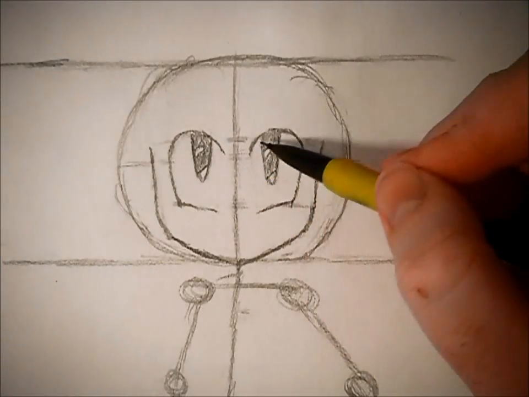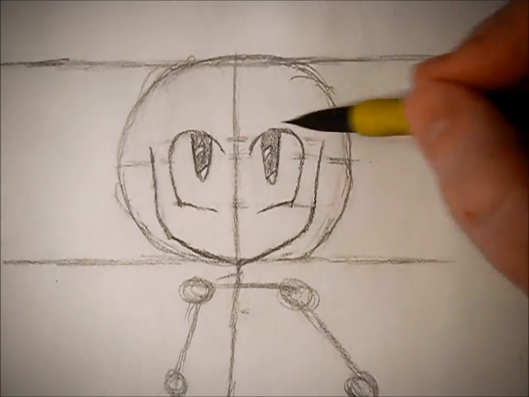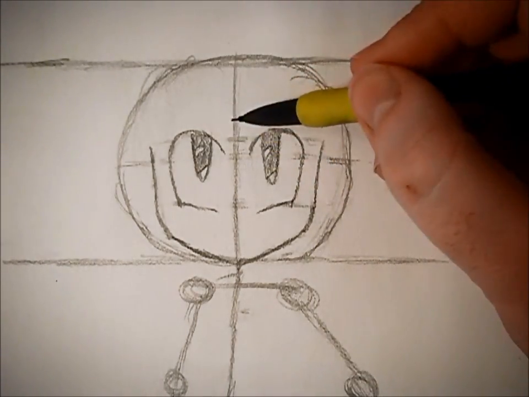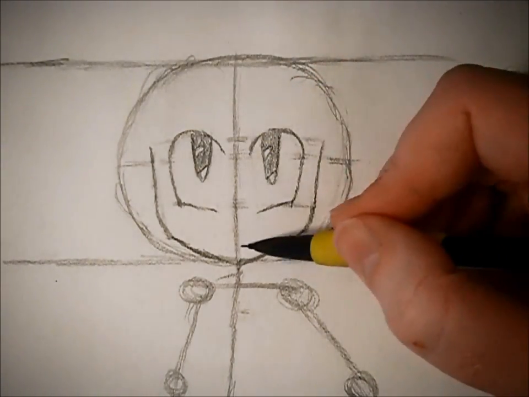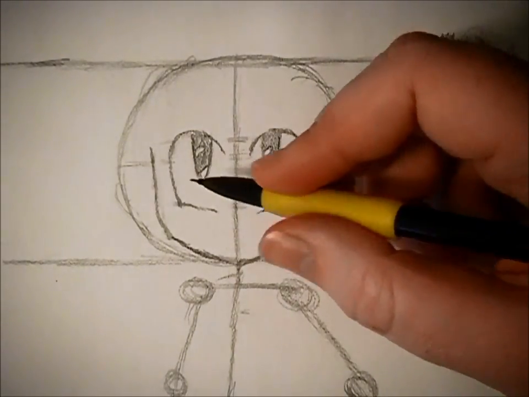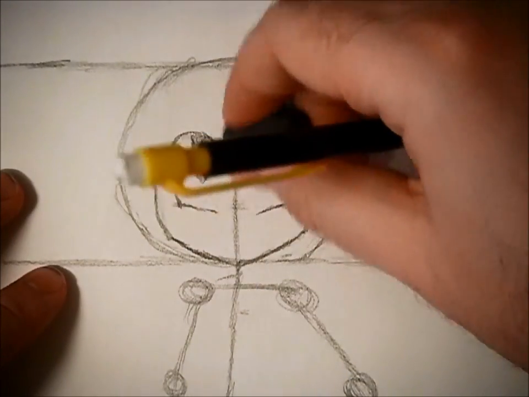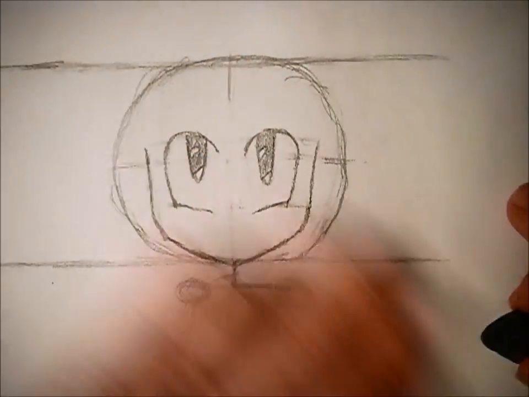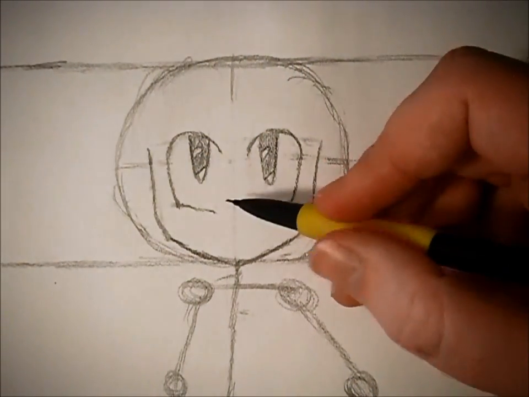Now we would draw eyebrows on Megaman, but Megaman actually has a helmet that's going to be taking over the majority of his face up here. So we're going to finish off down here first, and then we'll draw in that huge helmet. So what we're going to do to keep this real simple is we're actually just going to lightly erase out that middle line so we can just barely see it.